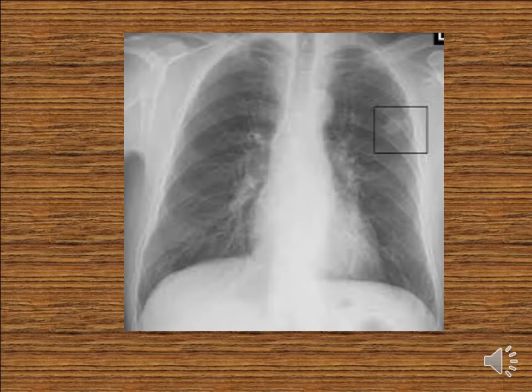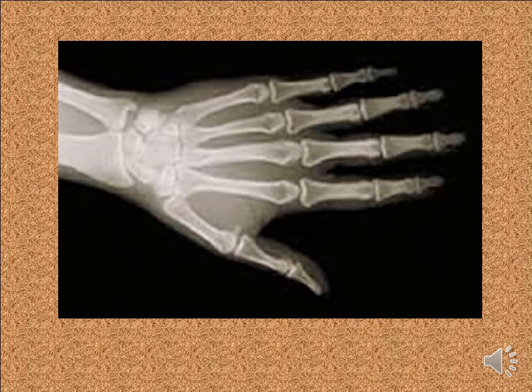This figure shows a patch on the chest X-ray that leads to metastasis of oral malignancy to the chest. This figure shows the finger of the hand, which has reduced radio-opacity of the bone and may indicate metastasis of the tumor to the bone of the hand.